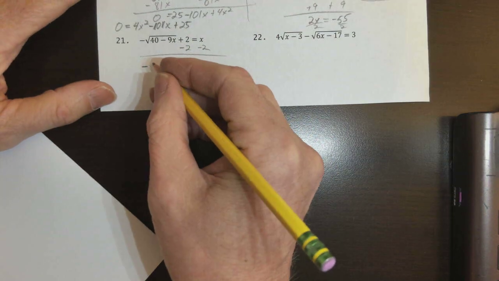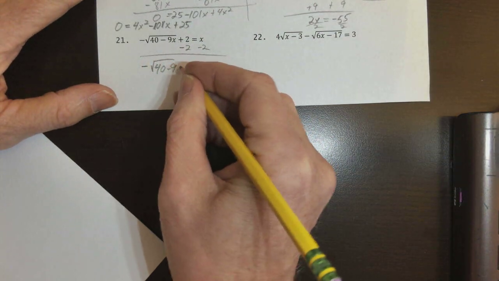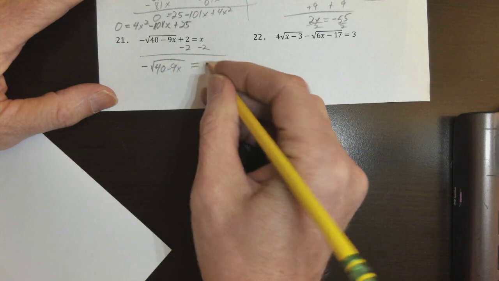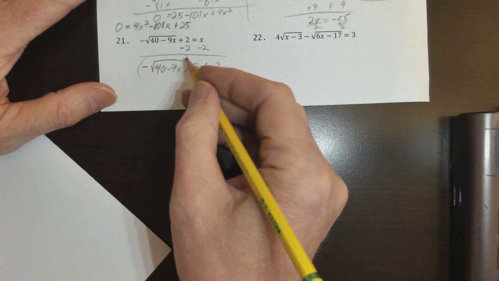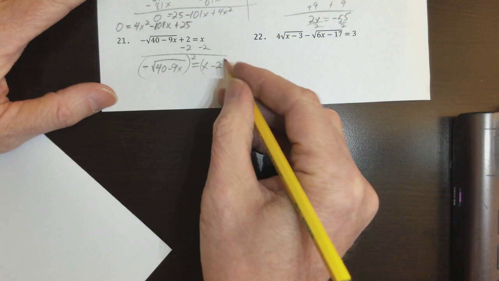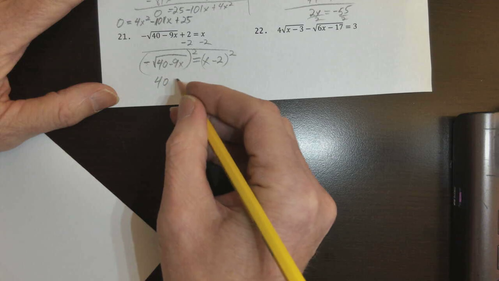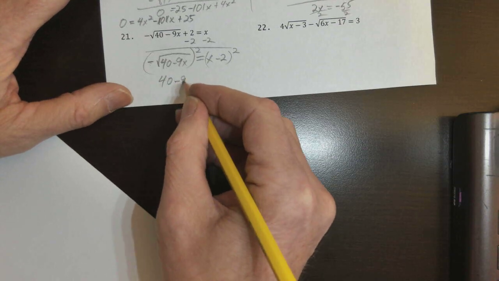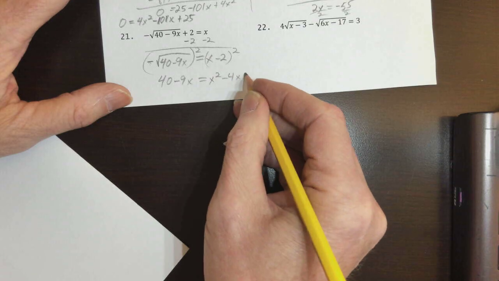All right, this one, I am going to subtract 2 from both sides. And I've got the negative square root of 40 minus 9x equals x minus 2. I'm going to leave this square here. When I square a negative, it'll be positive. So if I just leave it there, it's just as easy as anything else. So 40 minus 9x equals x squared minus 4x plus 4.